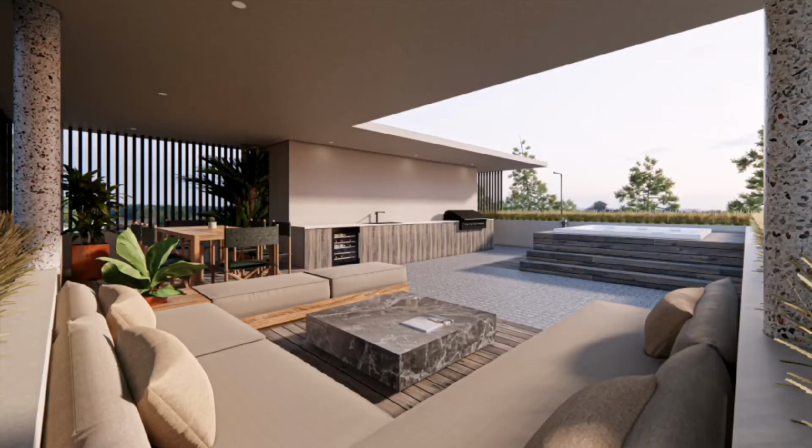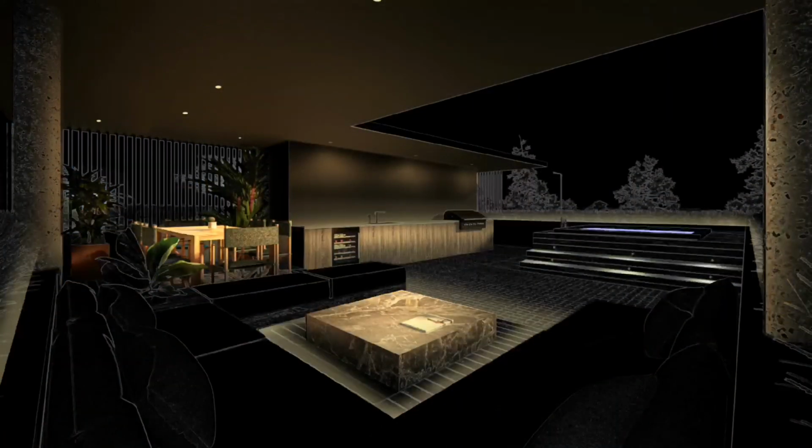Okay, for the rooftop, again we combine the linear light for uniform light and the accent lighting.